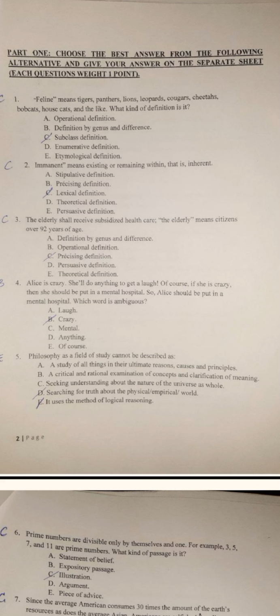Lexical definition is used to report the meaning that a word already has in the language. A dictionary meaning is an example of a lexical definition. And he says a theoretical definition.